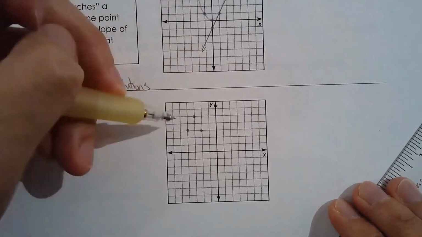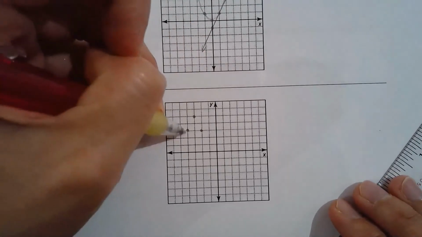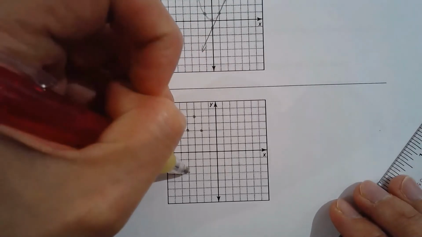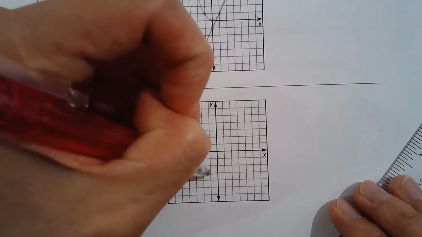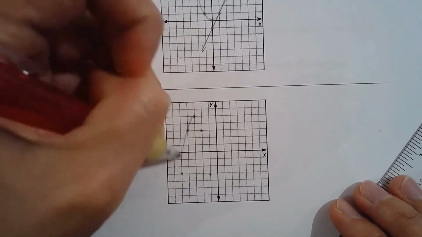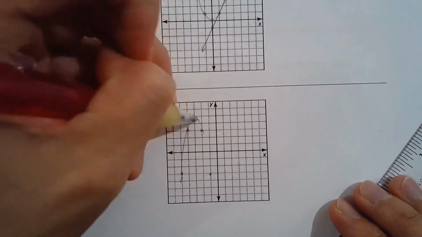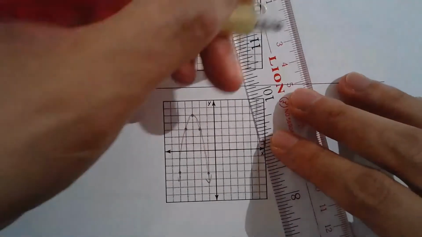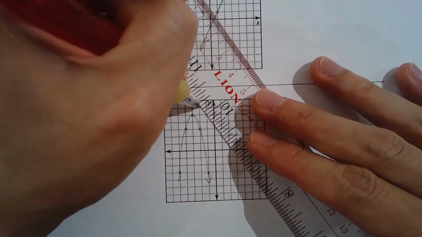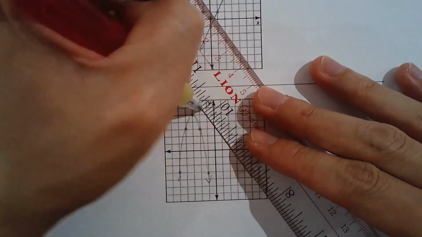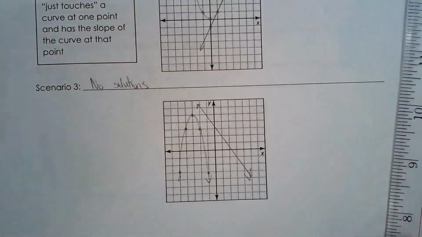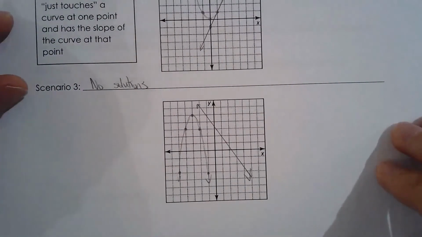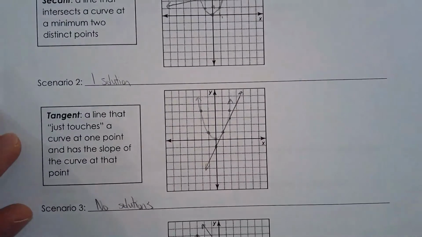So 1, 2, 3, 1, 2, 3. Okay, so there's your parabola. And let's say there. No solutions. Some students say this, and they say no solution. So we have our three different scenarios.